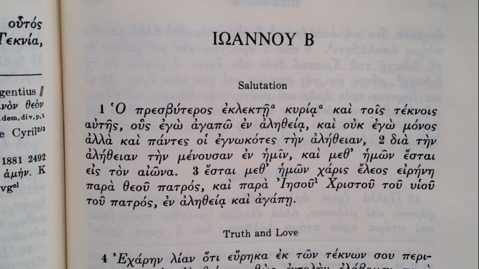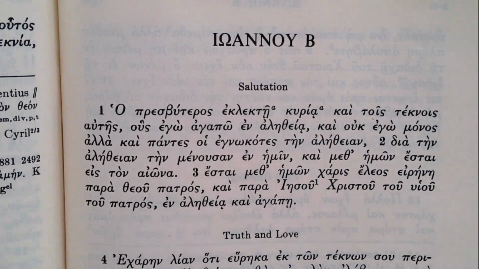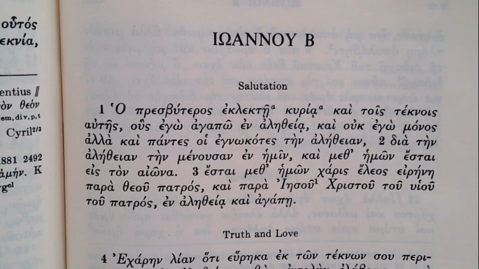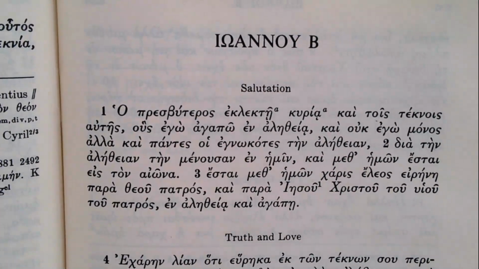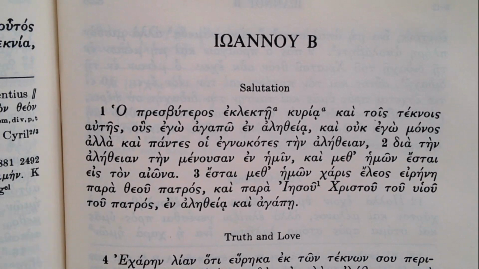And of course, the point is this particular letter is so short, it's very hard to argue too closely on detail when the letter itself is so short. Anyway, I'm just going to read through it and translate the text. You'll need to consult commentaries on the meaning and interpretation and so on of this letter.